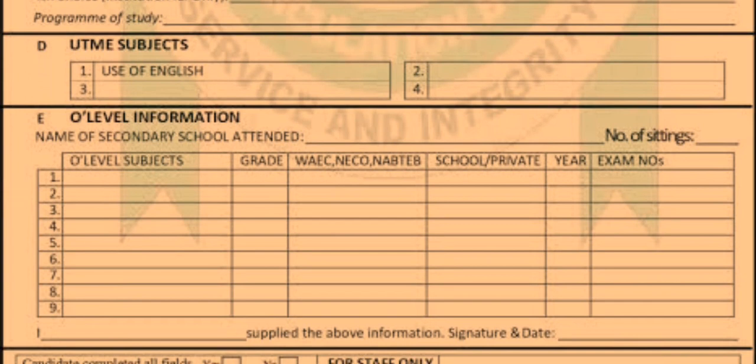Then you need to write out the subjects you are going to be writing for JAMB. Remember, those 4 subjects must tally with the course you want to study. There should be 4 subjects. See, the use of English is mandatory. Then you write if it is chemistry, physics, biology, or CRS, literature, government, depending on the course. If you are confused, you can ask me.